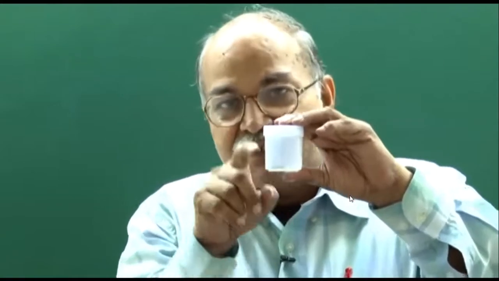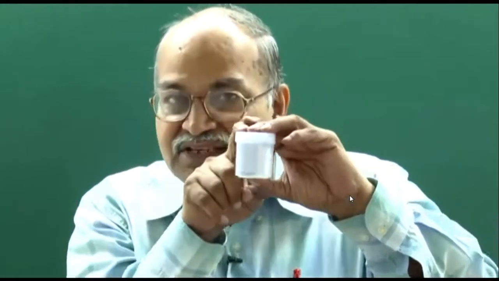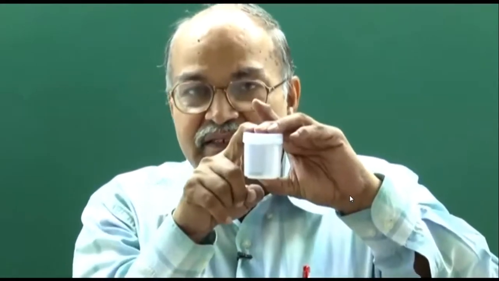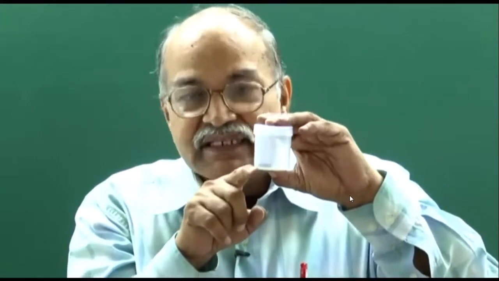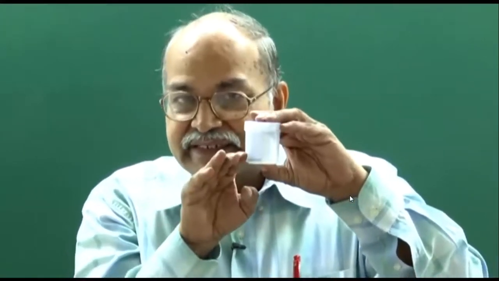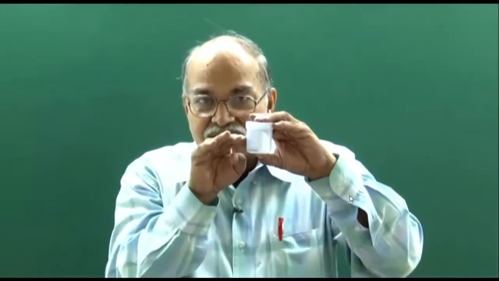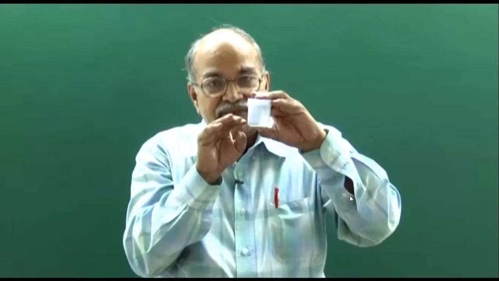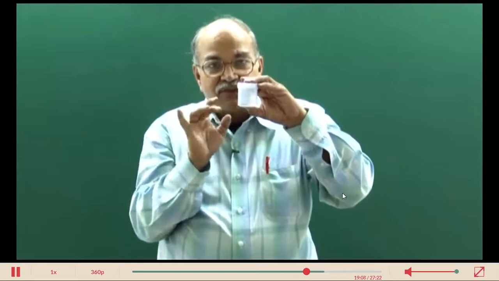I have put the polarities in such a way that the upper magnet is attracting, but the force of attraction by the upper magnet is small as compared to the weight, and therefore it is just staying here. The normal force plus that attraction force is balanced by this weight, total force is 0, total acceleration is 0.